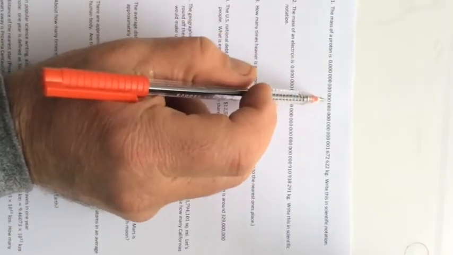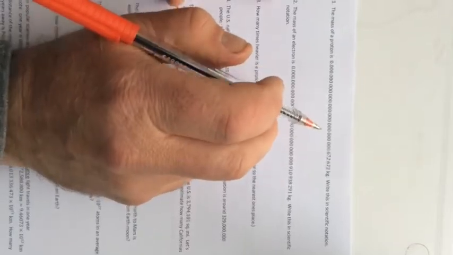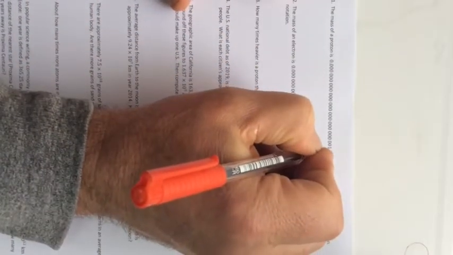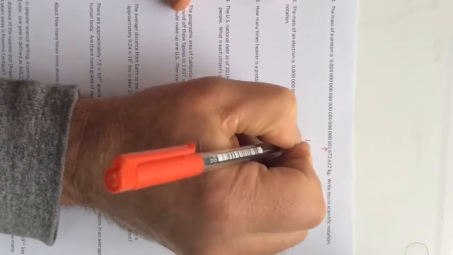Okay, let's go on to number 11. The mass of a proton. So see, protons are really small, so that's a very small number. What is this in scientific notation? So since it's a really tiny number, it's going to be a negative power. So let's get it counted. We want it to go right there.